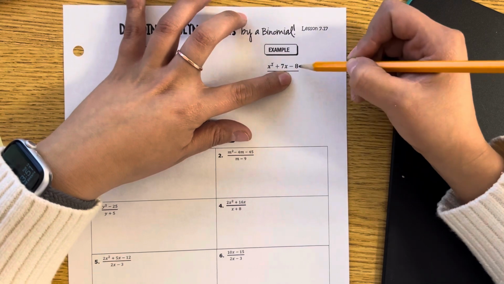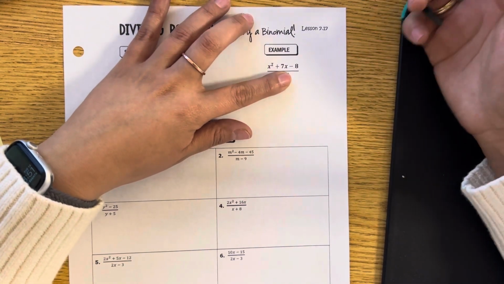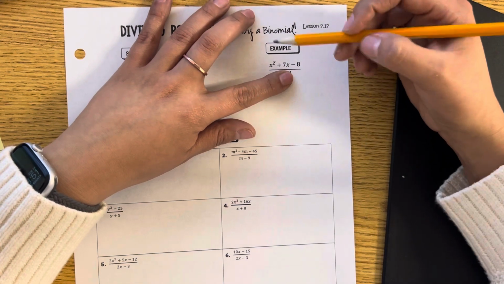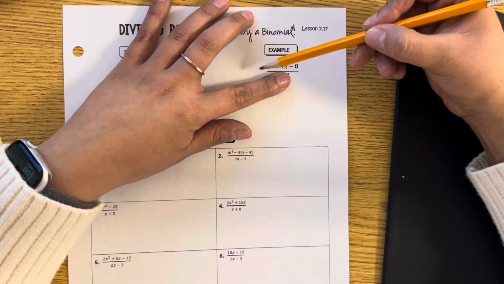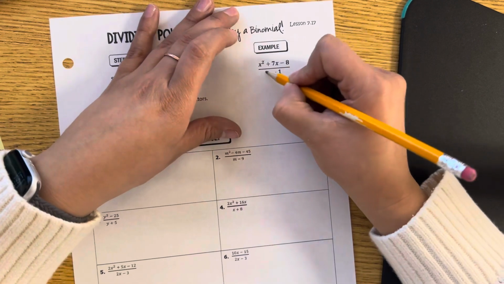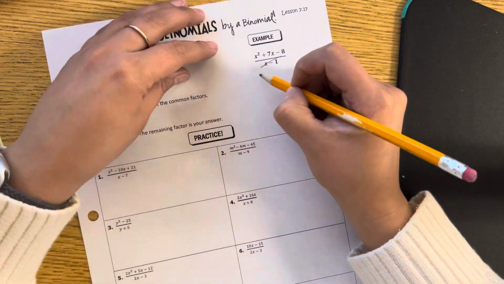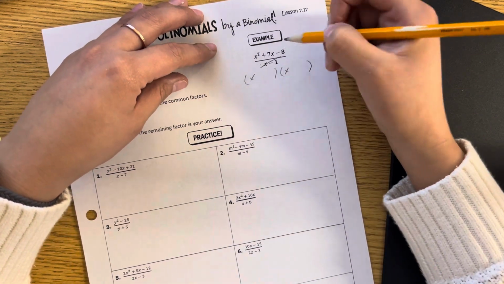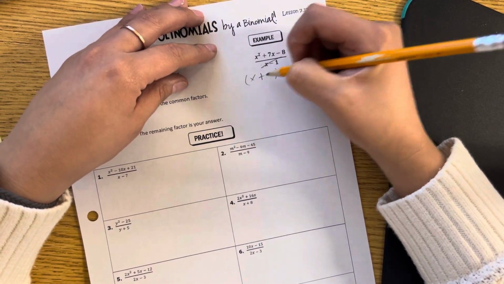I have what's in the numerator, and we've been doing this for the last week or so. There is no GCF. That's always what you check for first. It's not a slip and slide because there's not a number in front of x squared. So pretend the x minus 1 is not there for now. We're going to break this up into two binomials. Since c is negative, remember my only possible combination for a negative is a plus minus.